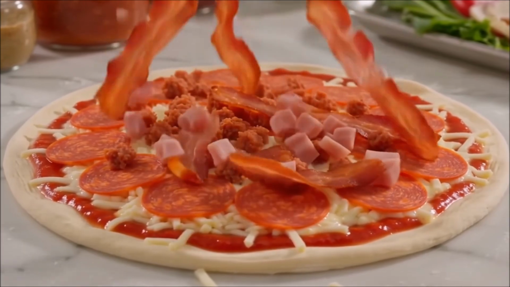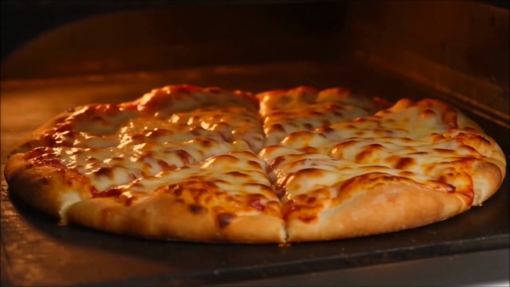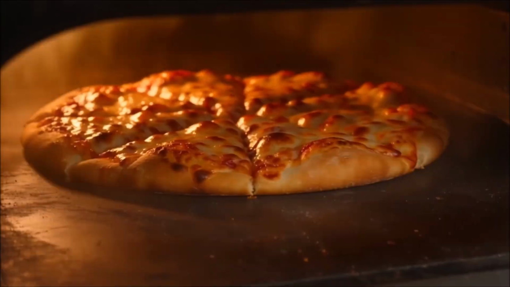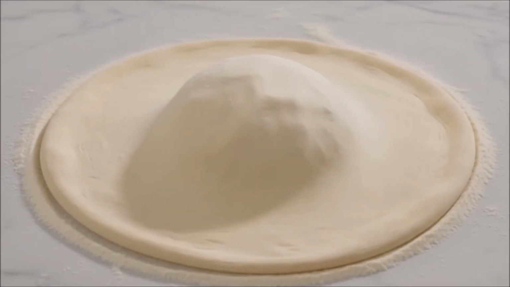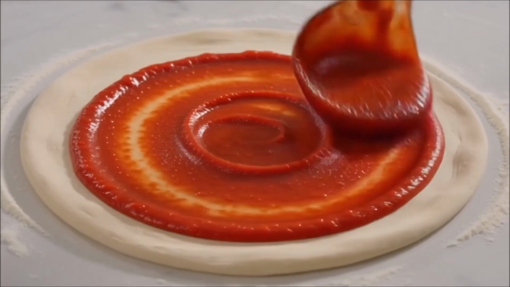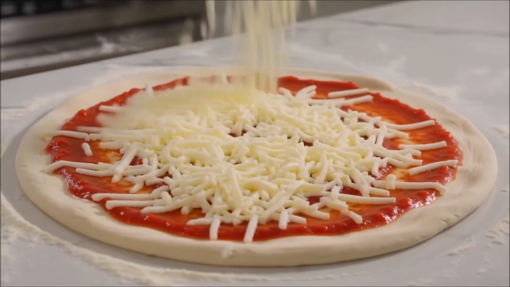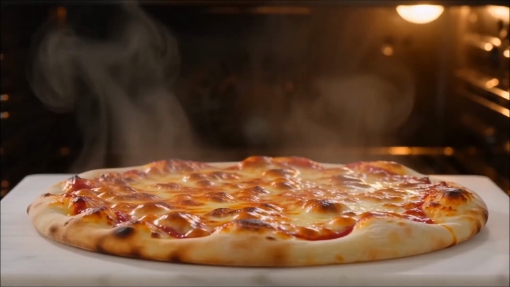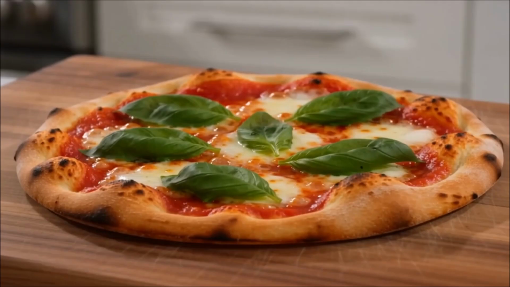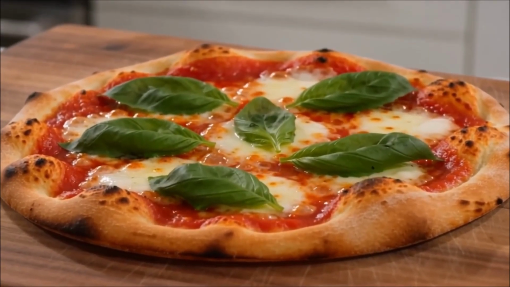3. Pizza by toppings. Hawaiian pizza. Includes pineapple and ham. Taste: sweet and savory. Highly controversial. People either love it or hate it. Meat lovers pizza. Contains various meats such as sausage, bacon, beef, and pepperoni. Taste: rich, savory, and hearty.